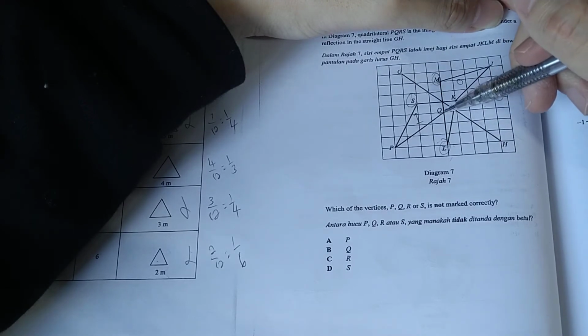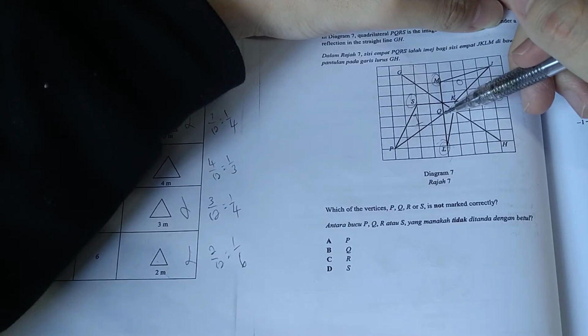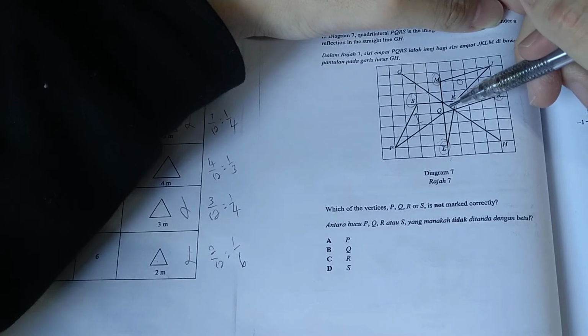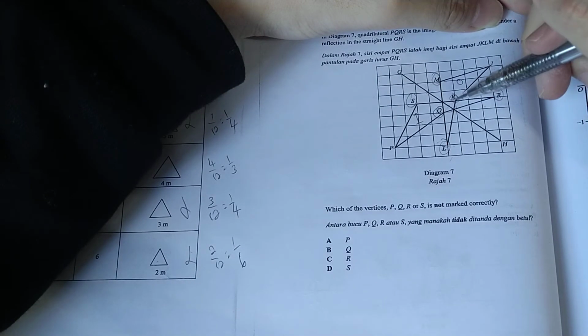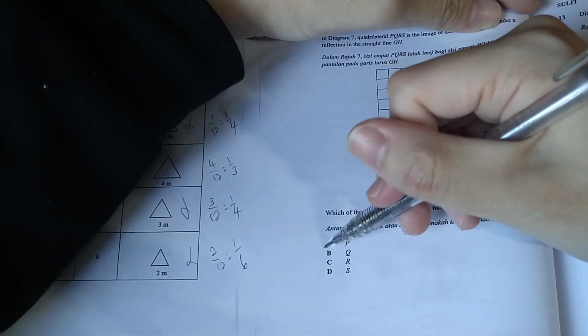What about Q and K? So Q and K, you also have to count slanted. And how many units if you count slanted? Only half unit. Look carefully, only half. Like not even 1, just half. Okay, slanted half unit. So after the reflection line, another half unit is K. So Q and K is also marked correctly. So only left with P and J. And so the answer you know is already A.